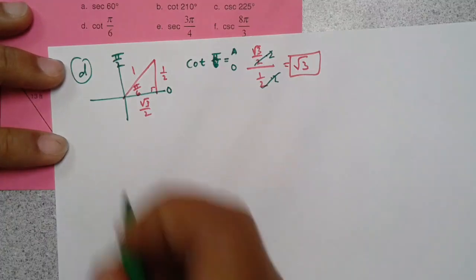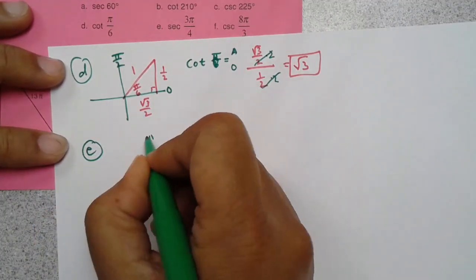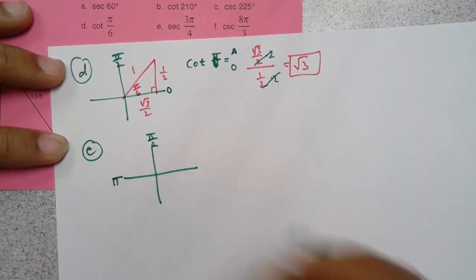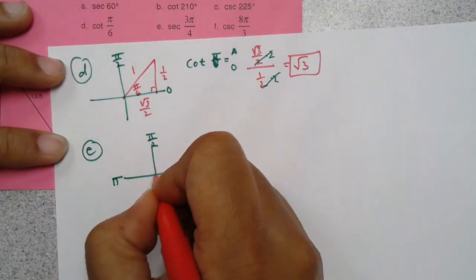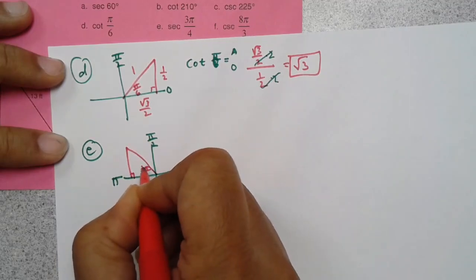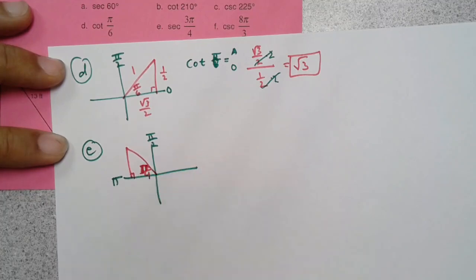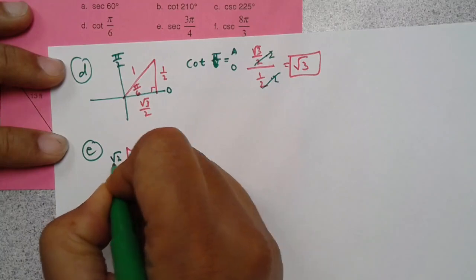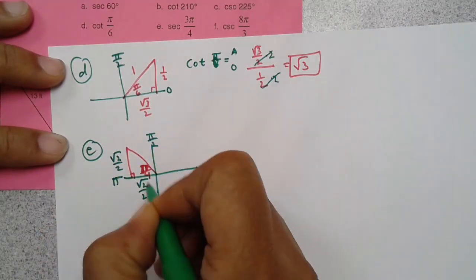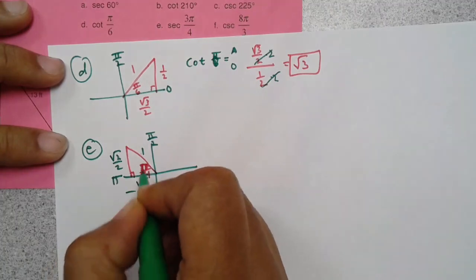All right, let's go ahead and go to E. E is 3 pi over 4. So this is where pi over 2 is. This is pi. 3 pi over 4 is right here. And this side is pi over 4. Across from pi over 4 is going to be root 2 over 2, same thing as a 45-degree angle. This goes to the left, and this goes up.